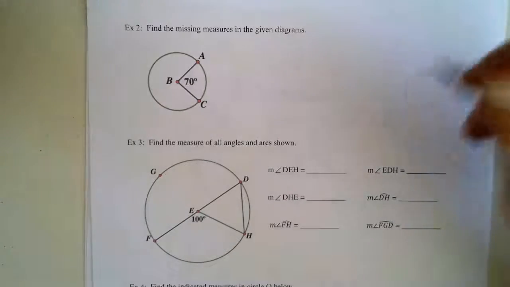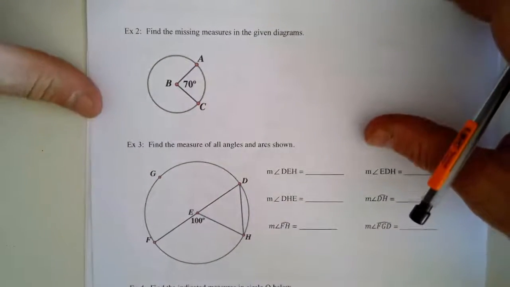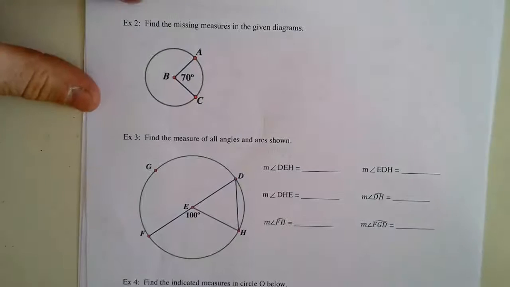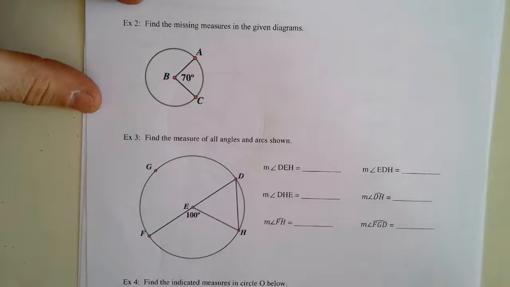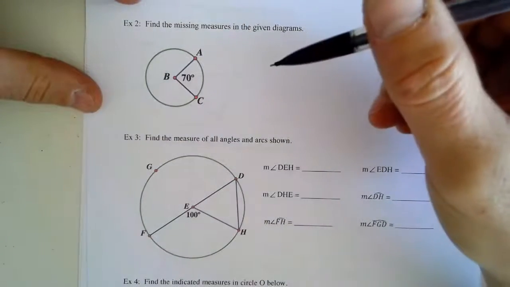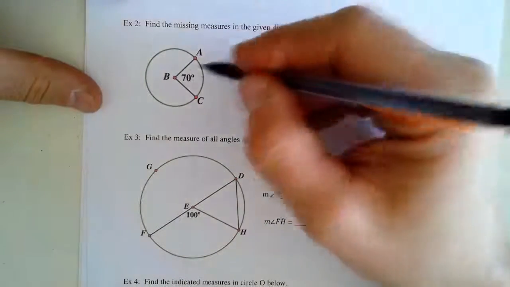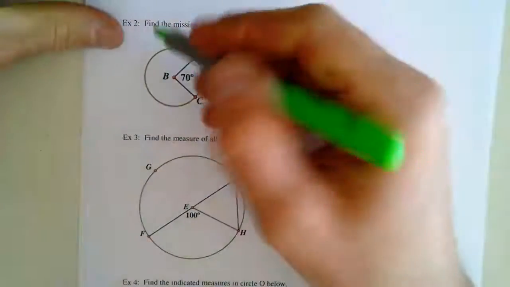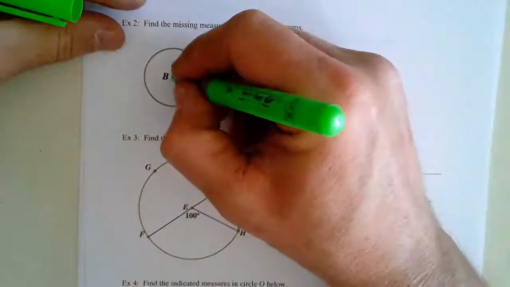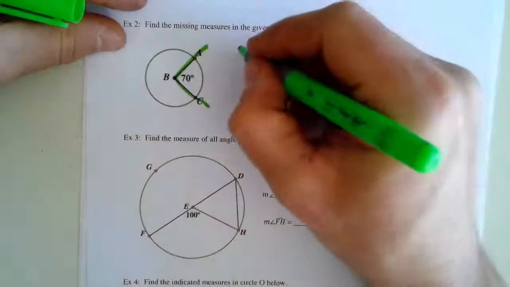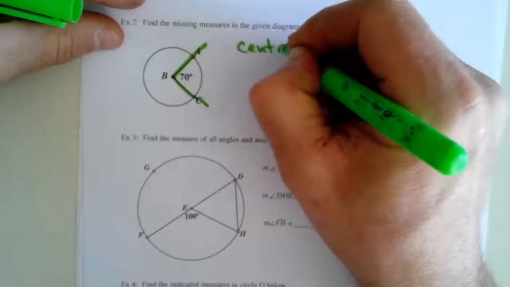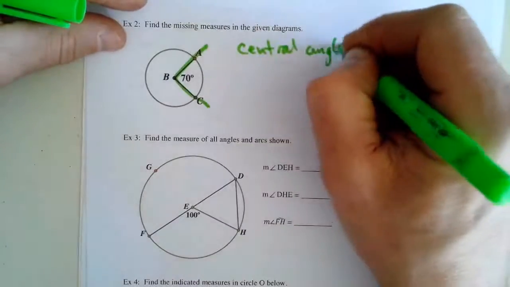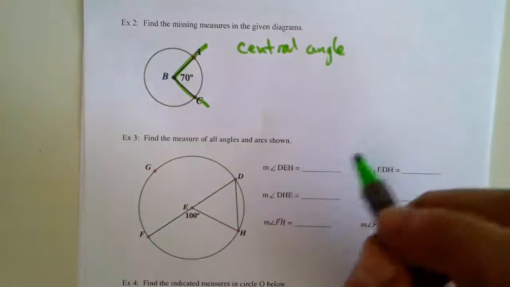Okay. So find the missing measures in the given diagram. I was kind of vague here about what measures to find. So what measure can I find? Well, if I take my highlighter out and I highlight my angle, that's a central angle. It's always good to label that the central angle. If I look back to what we just said, central angles equal the measure of the intercepted arc.